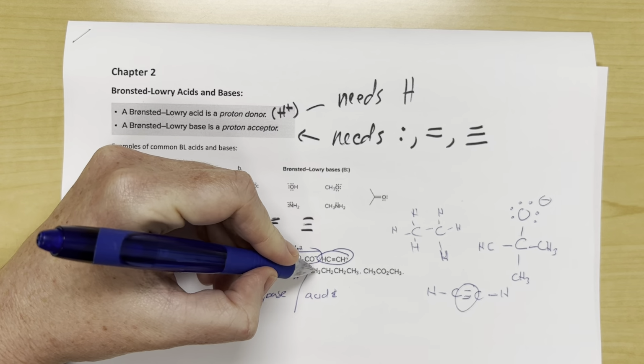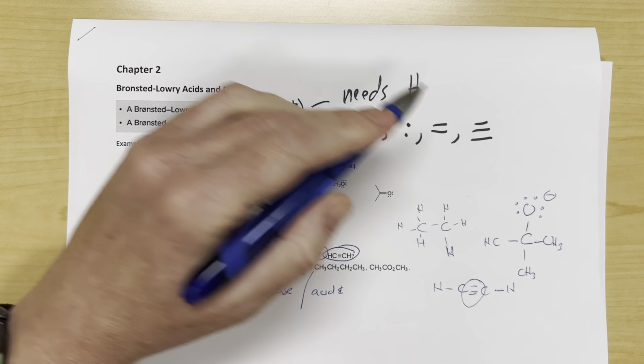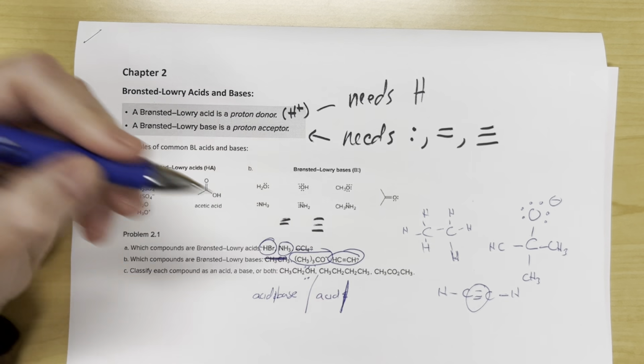This one, we can see it has an H, so we know it's an acid. Is it a base though? And remember, it needs a lone pair, a double bond, or a triple bond. It doesn't have those, so it's none of those, it's just an acid. So this guy's just an acid.